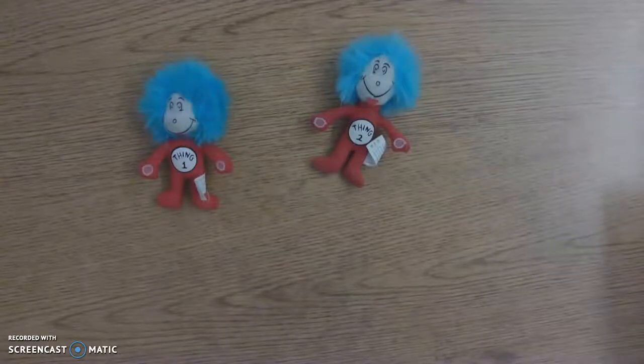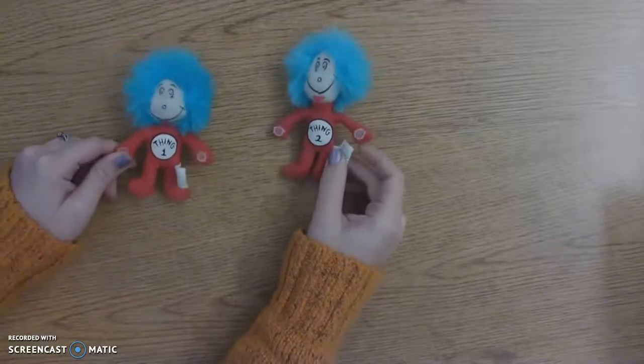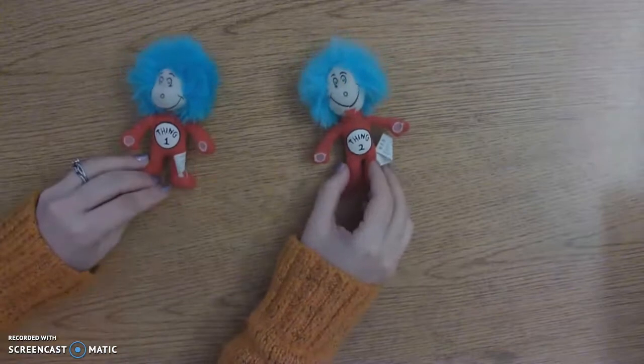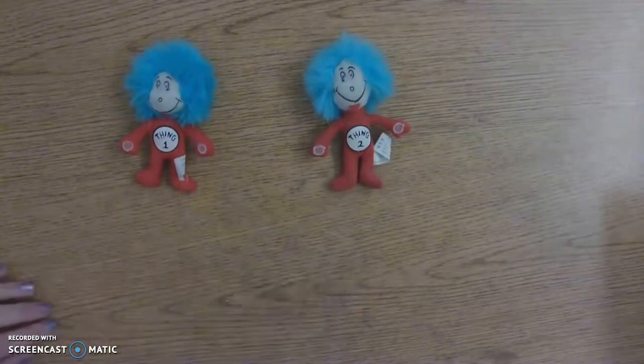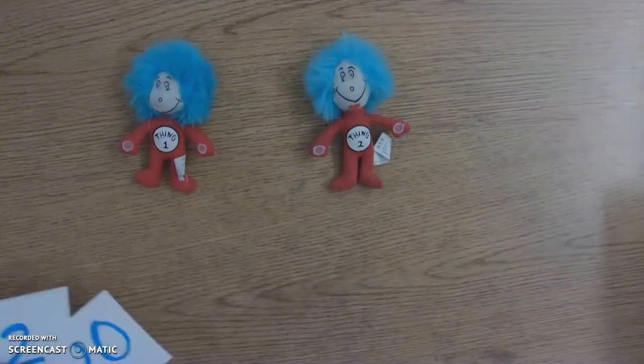Hi, mathematicians. So I was hanging out with Thing 1 and Thing 2 the other day, and they came to me and said, "Hey, Mrs. Leone, we have two different math problems we want to show you." And they showed me their math problems, and I said, "No, those math problems are the same." So let me show you.